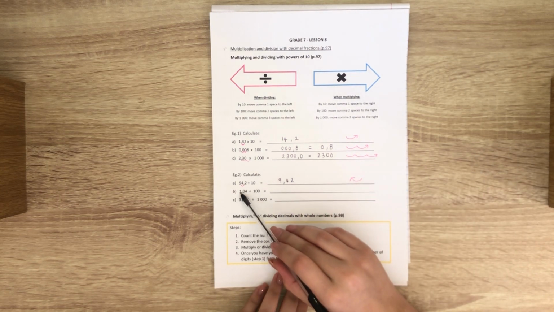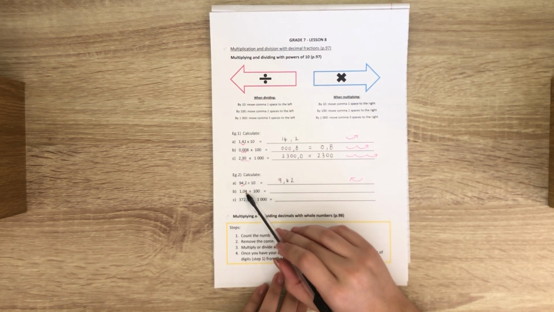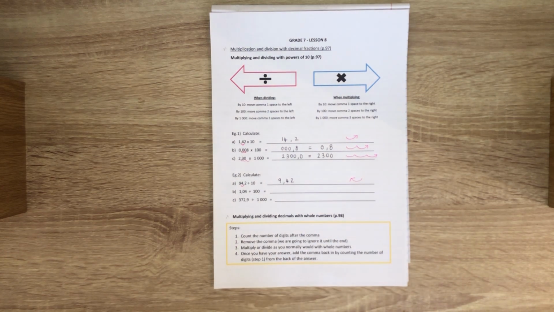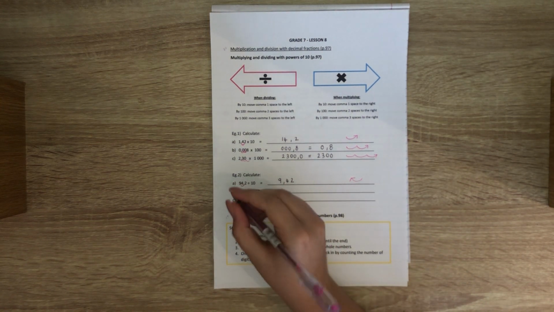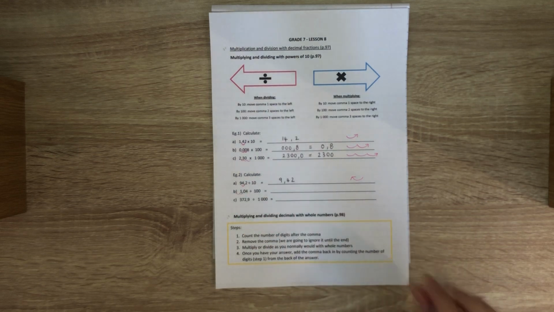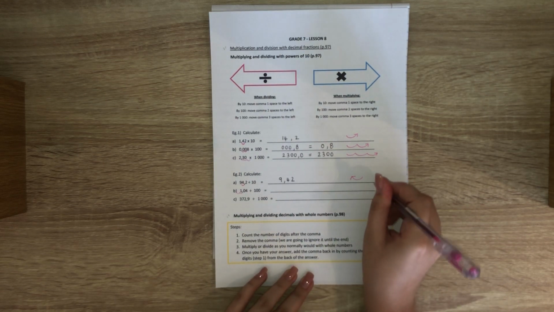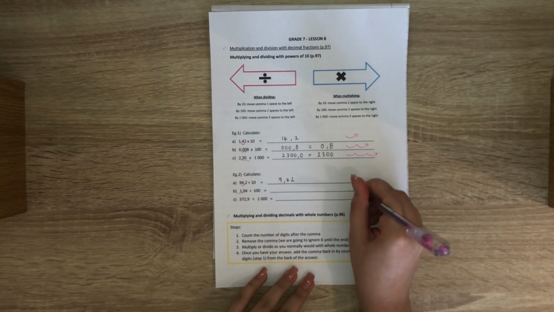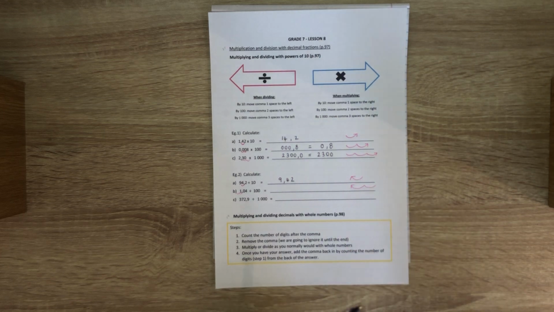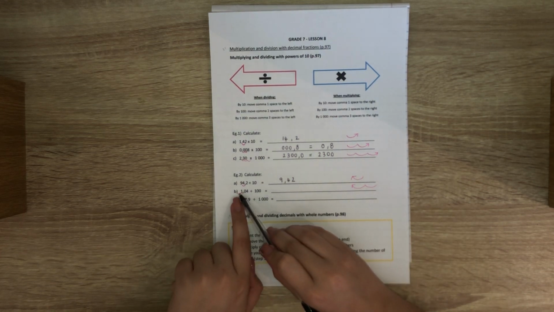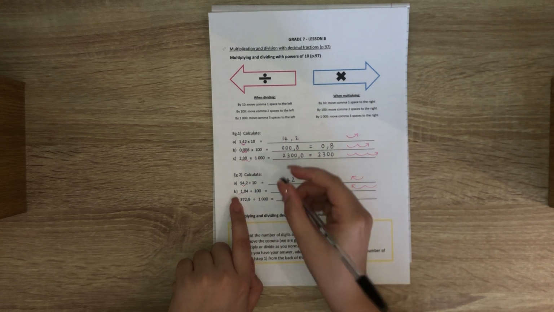The next one, 1,04 divided by 100. 100 has 2 zeros, so it moves 2 spaces. Okay, there's my 2 spaces. Once again, there's an open bucket there, and the comma moved to the front.